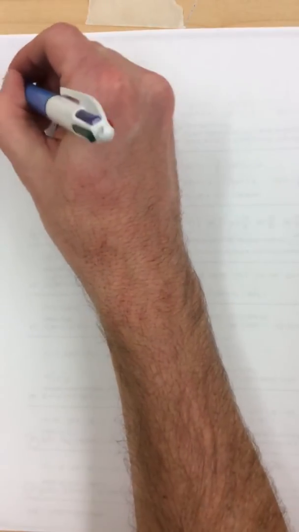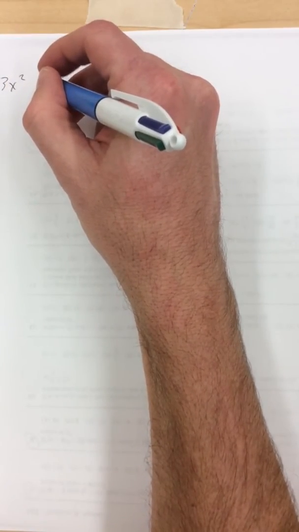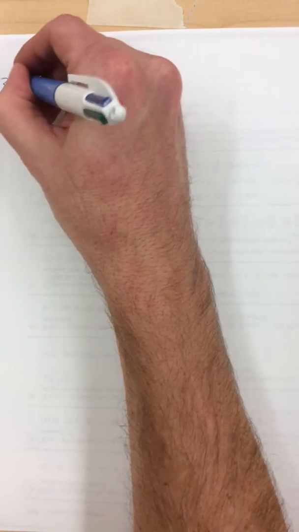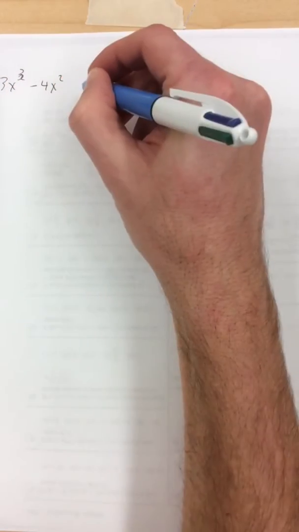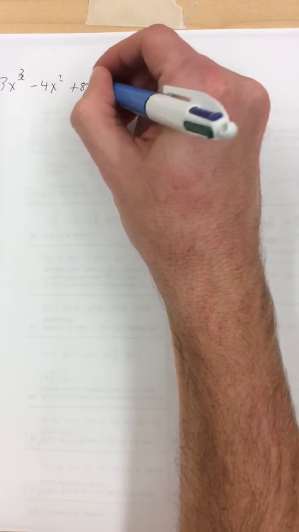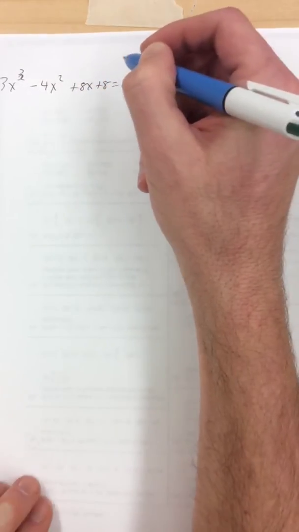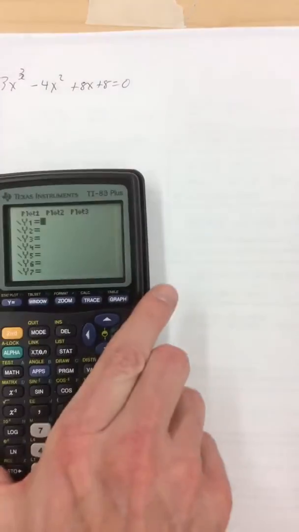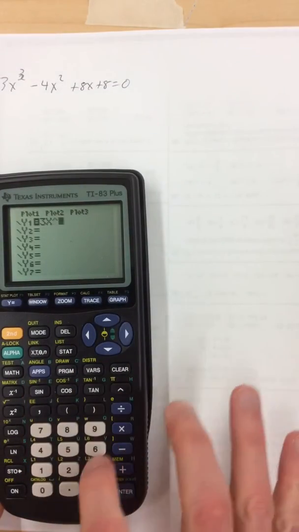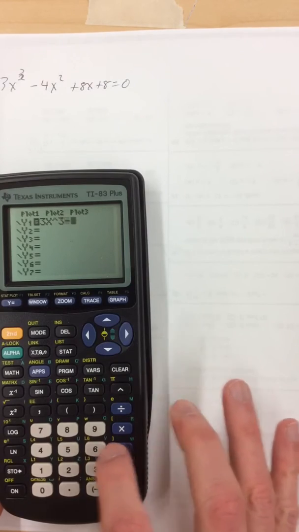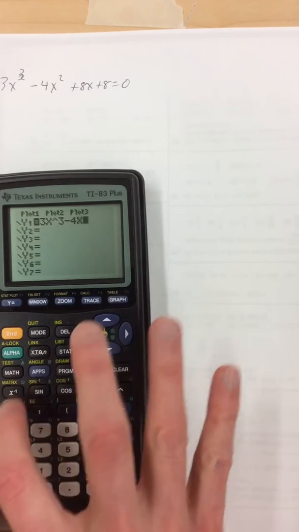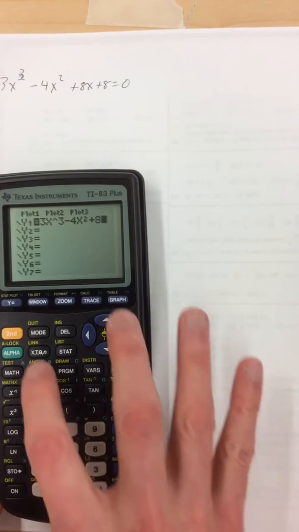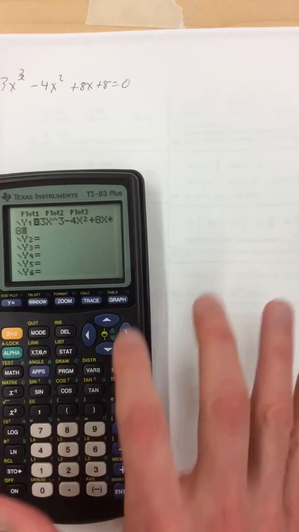So the next one we have is 3x cubed minus 4x squared plus 8x plus 8 equals 0. And again, I'm going to do the same trick here. Just put this right into the calculator and clear that out. So we've got 3x to the third minus 4x squared plus 8x plus 8, and again we graph it up.